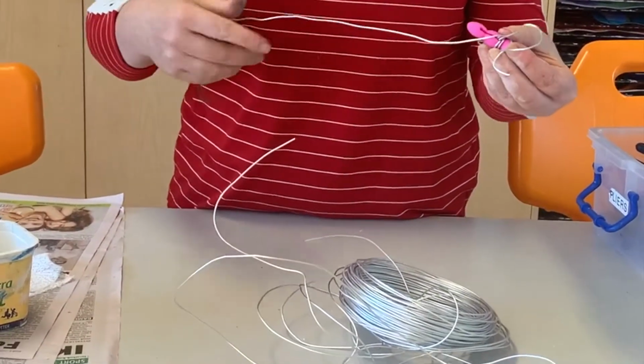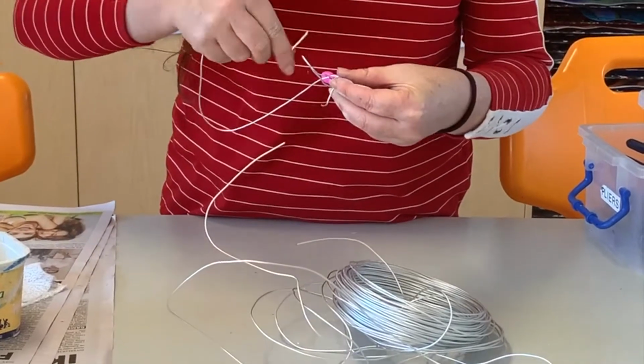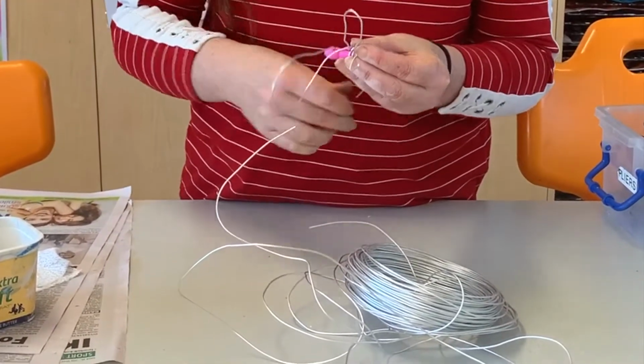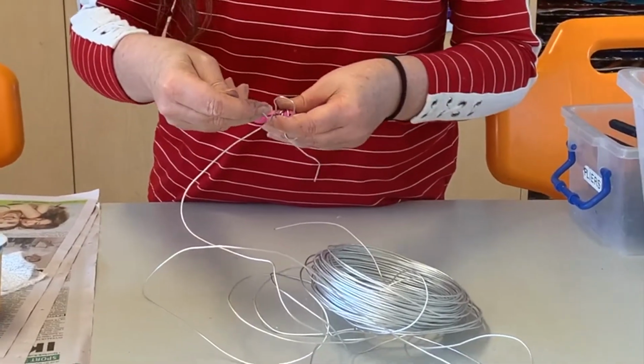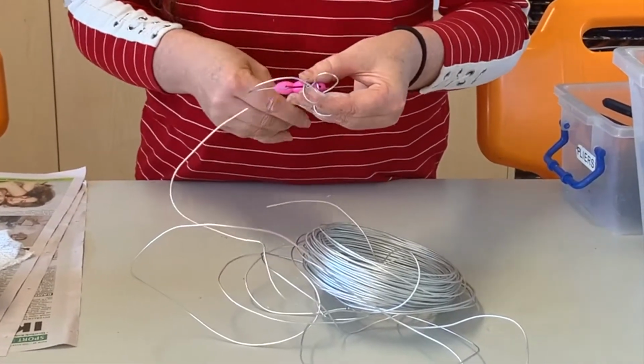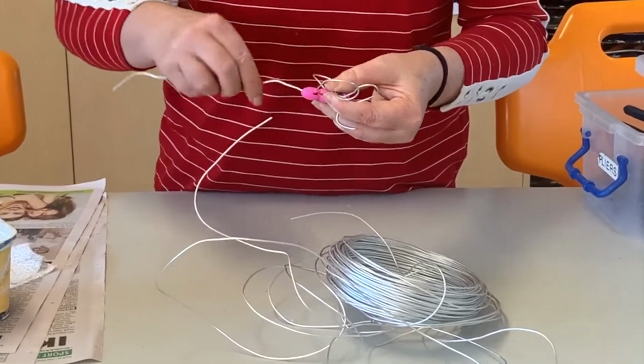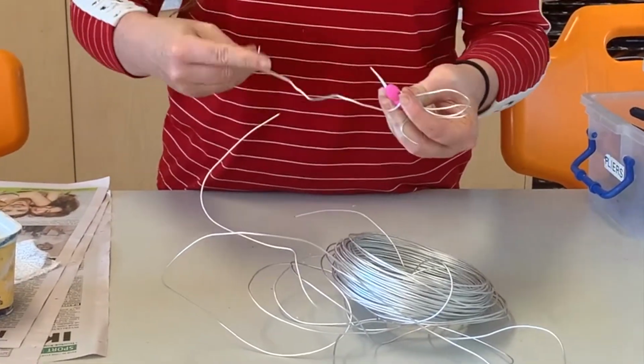Now I'm going to make another wing. My little guy is going to have two wings. Bigger or smaller, do you think? The bottom one? Maybe about the same size. Wrap it round.